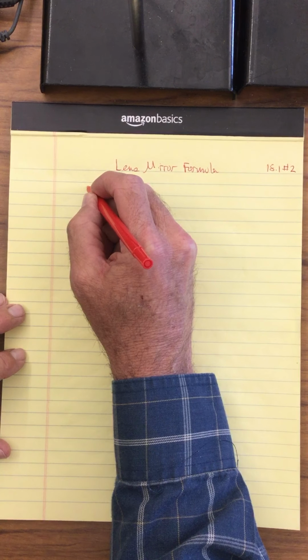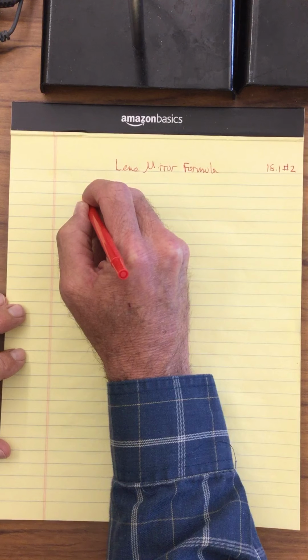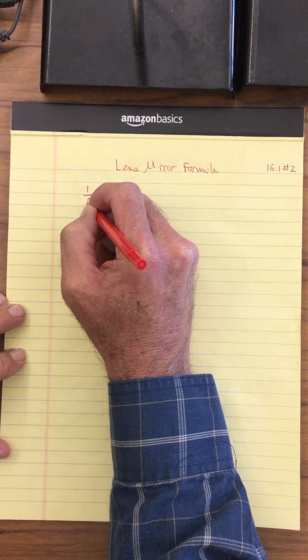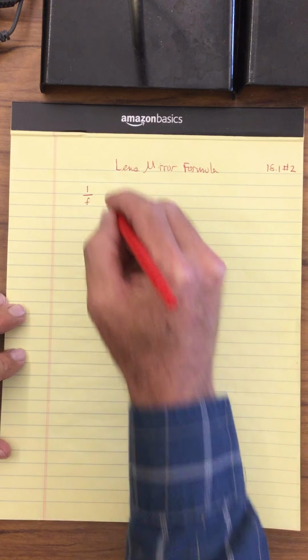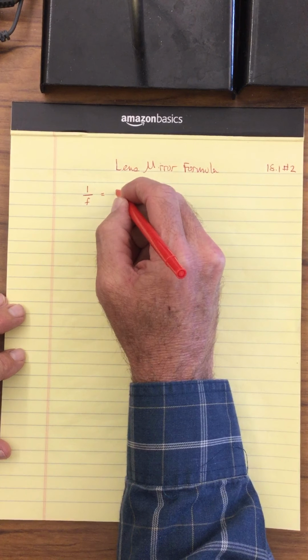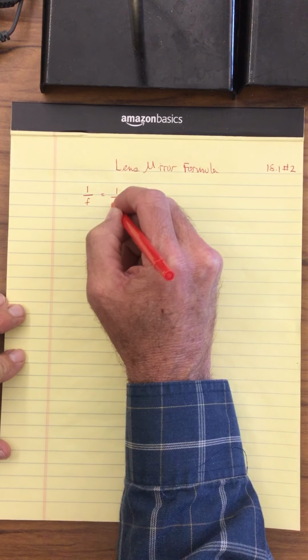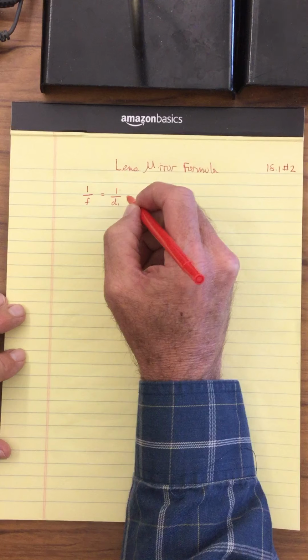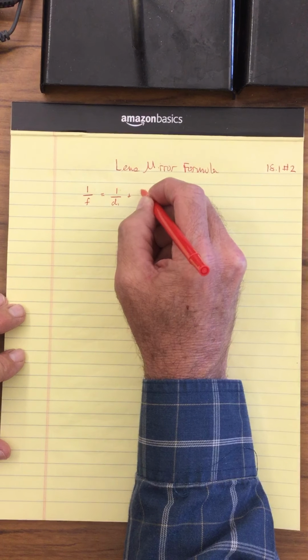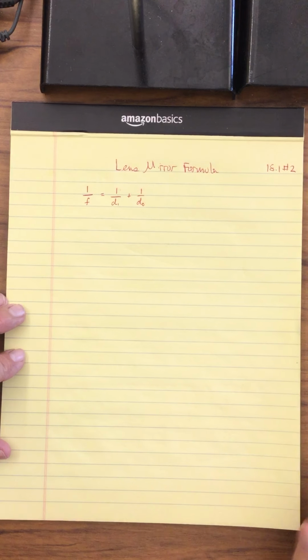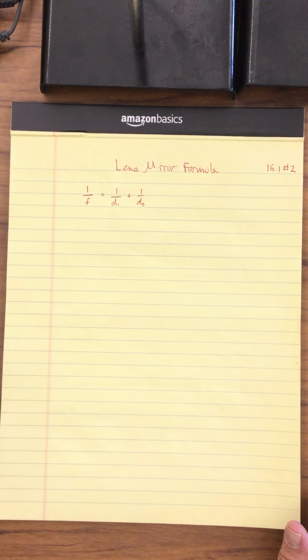So here's the formula. You have 1 over the focal length is going to be equal to 1 over the distance of the image plus 1 over the distance of the object.